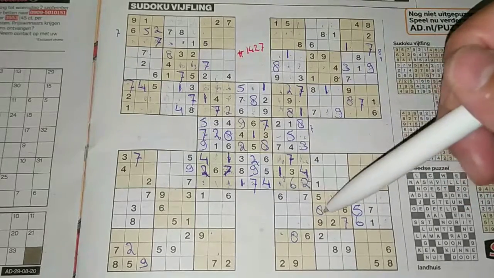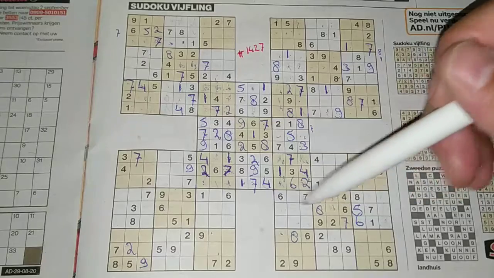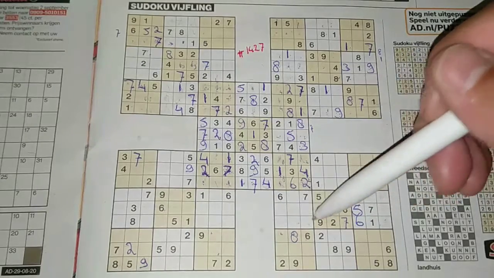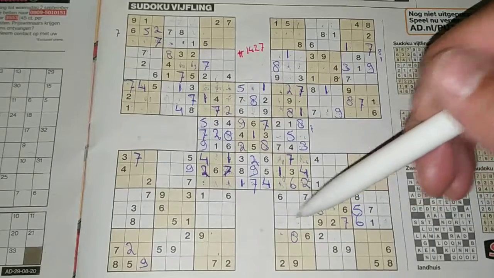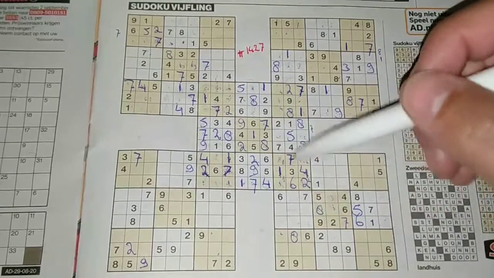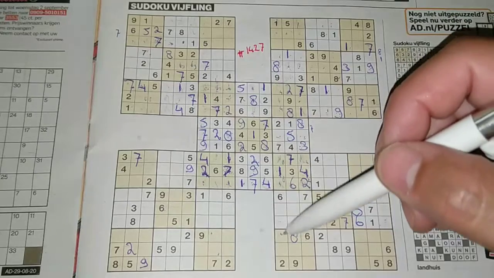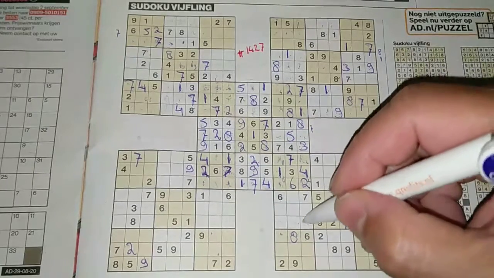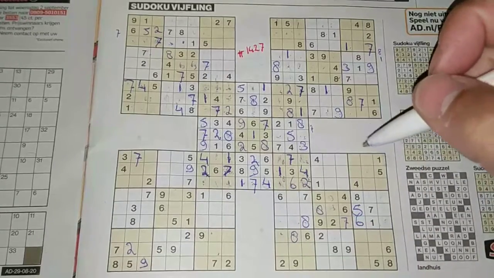8 in this row, 8 in the row below, the middle row. So in that row, the only 3 places for the 8 should be here, here, or there. We see an 8 in this column, so no 8 there. Here an 8, and no 8 there. The only place for the 8 should be there.